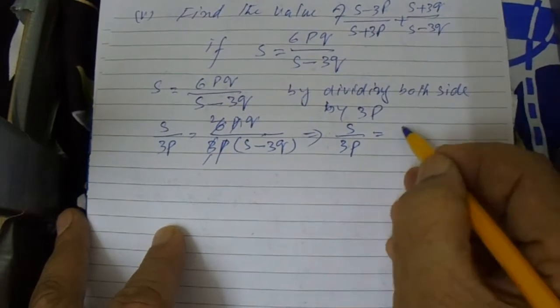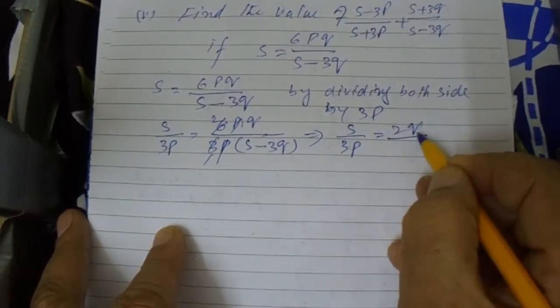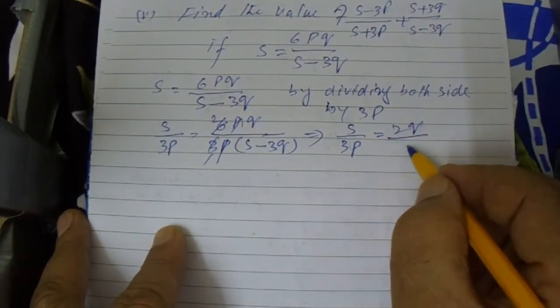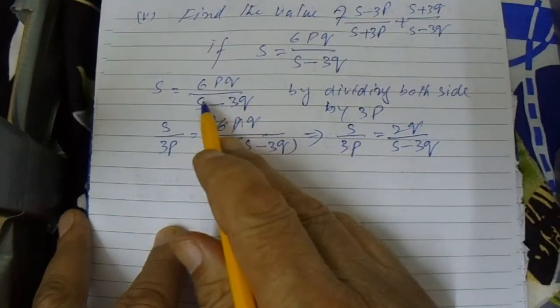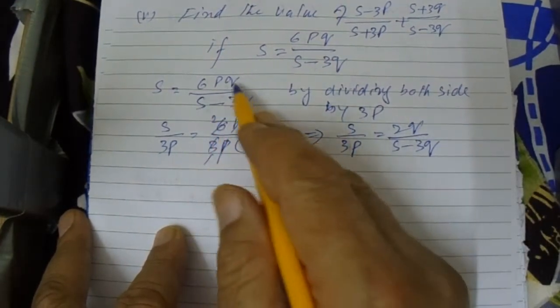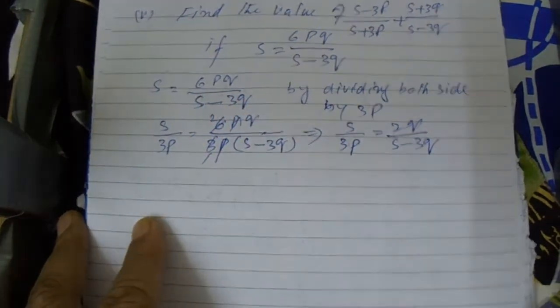to 2q over s minus 3q. Now this 3p, p will cancel, 3 twos are 6, okay.